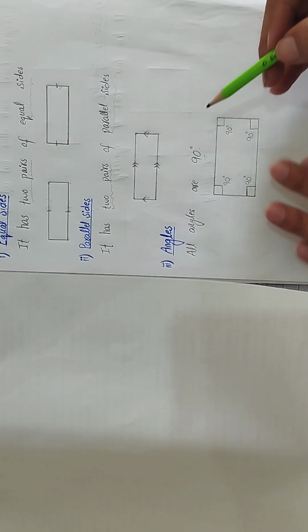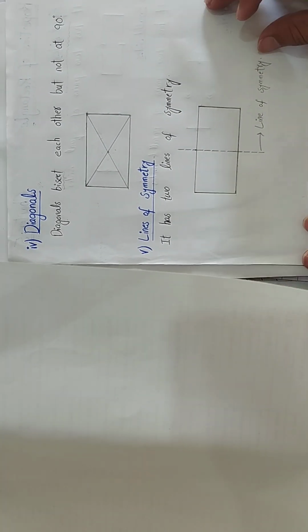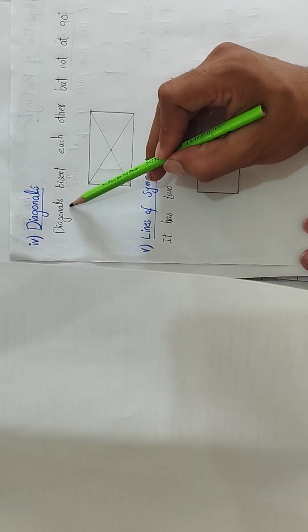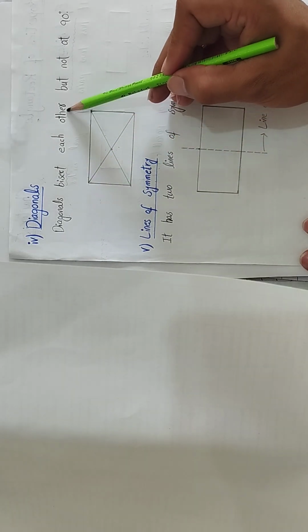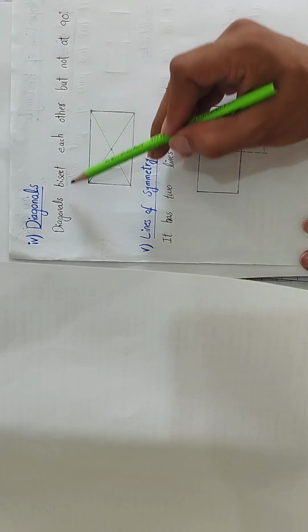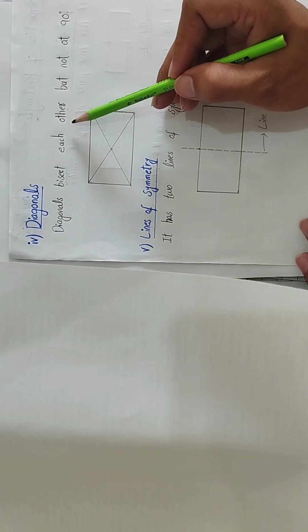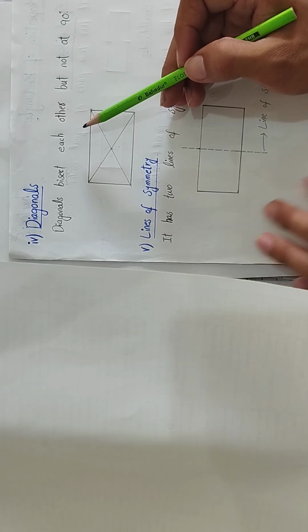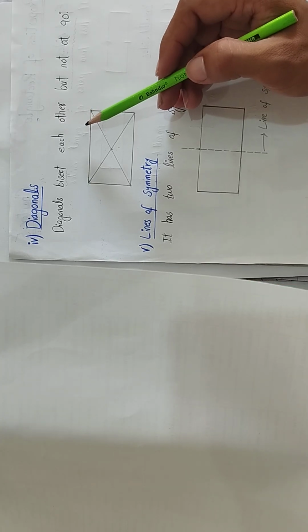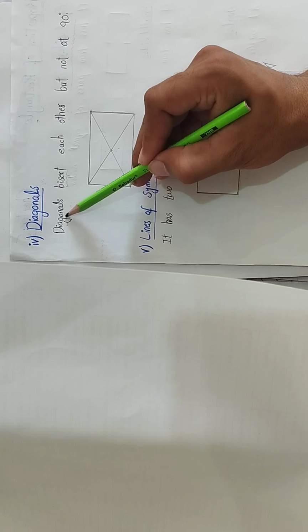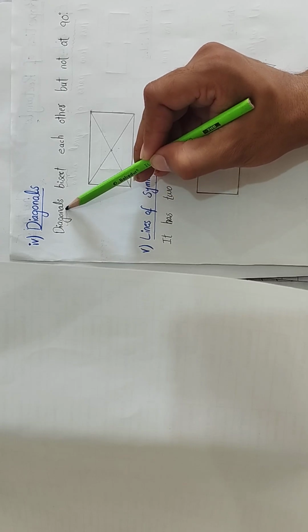Now let's see the fourth property of a rectangle. It is about diagonals. Diagonals bisect each other. Diagonals of the rectangle bisect each other. Now do you remember the definition of a diagonal? A diagonal means a line which connects two opposite vertices, two opposite corners of the shape.